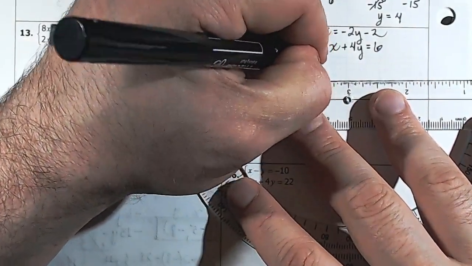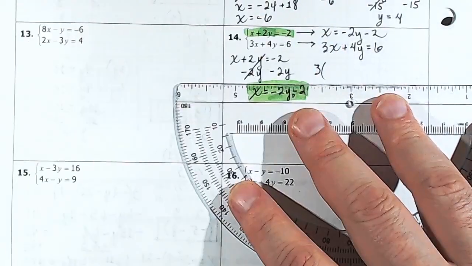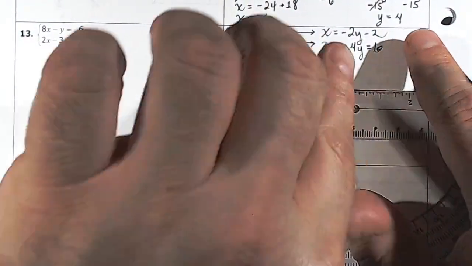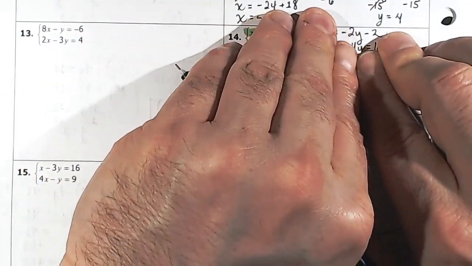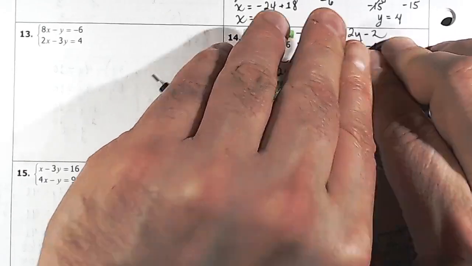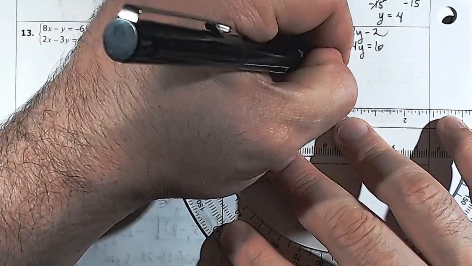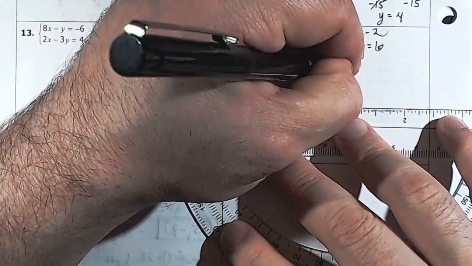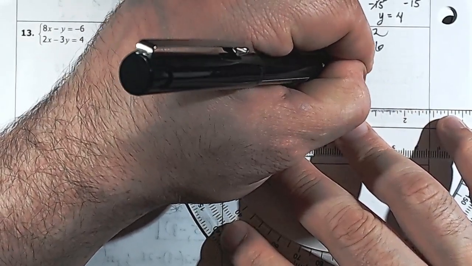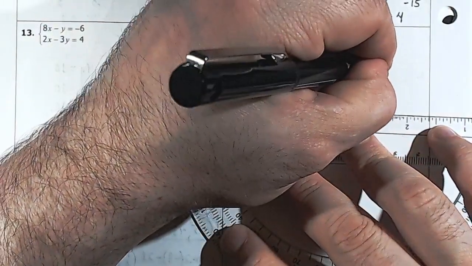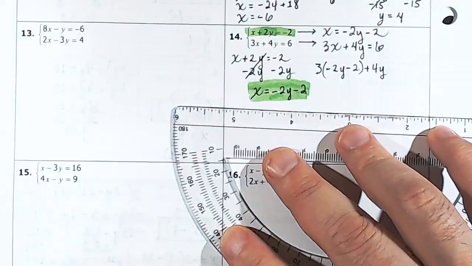So 3, open parentheses, and now instead of writing x, I'm going to write negative 2y minus 2, close those parentheses, plus 4y equals 6.